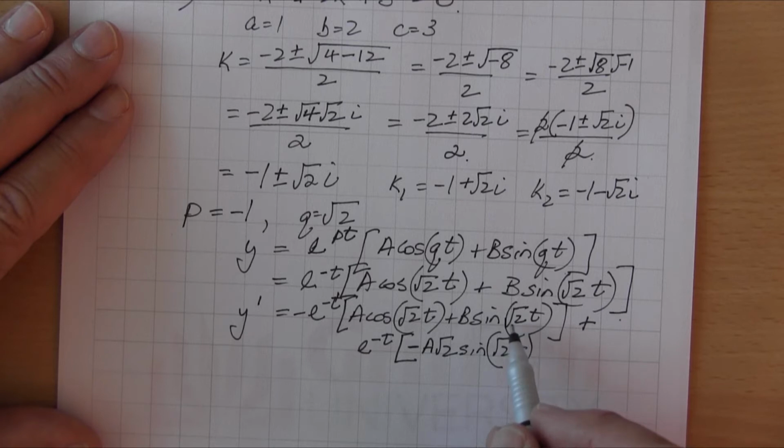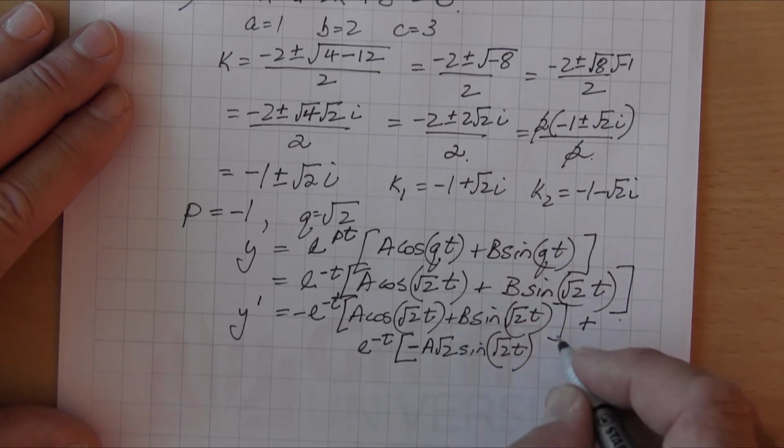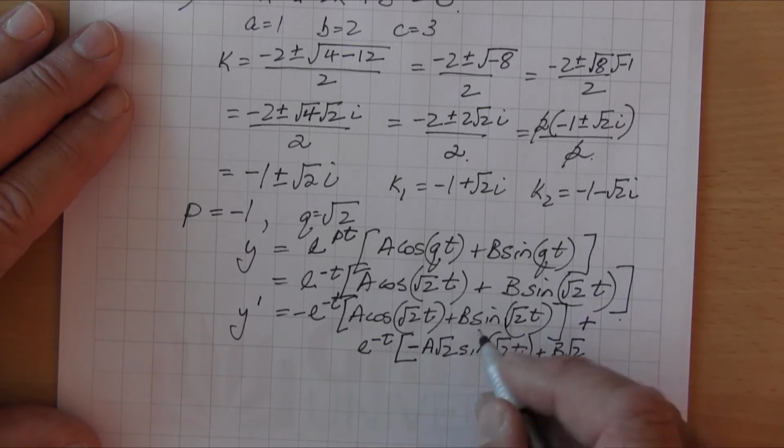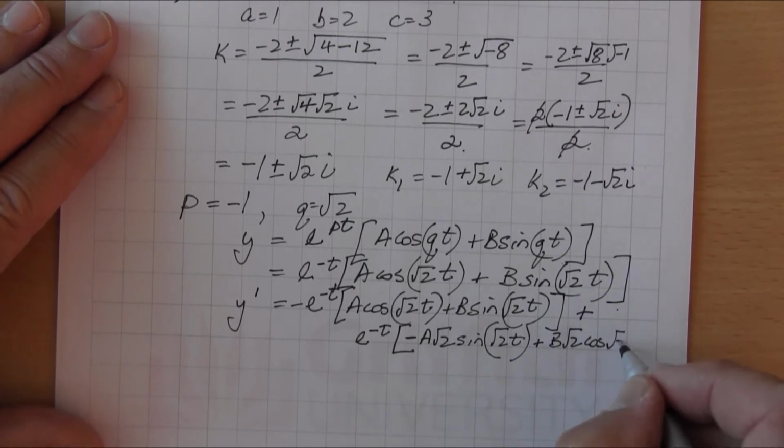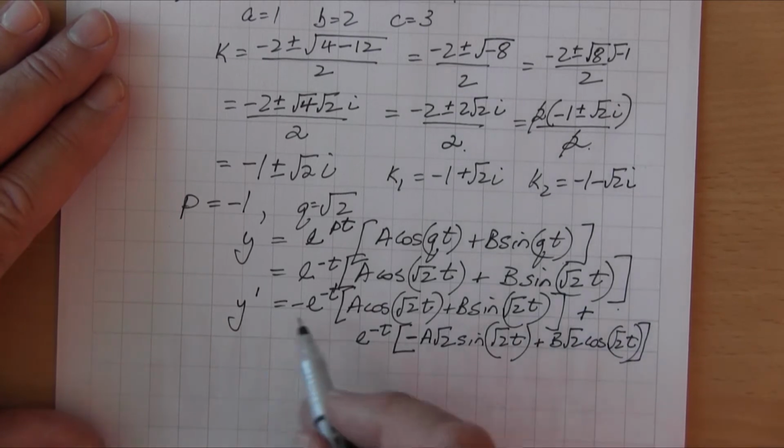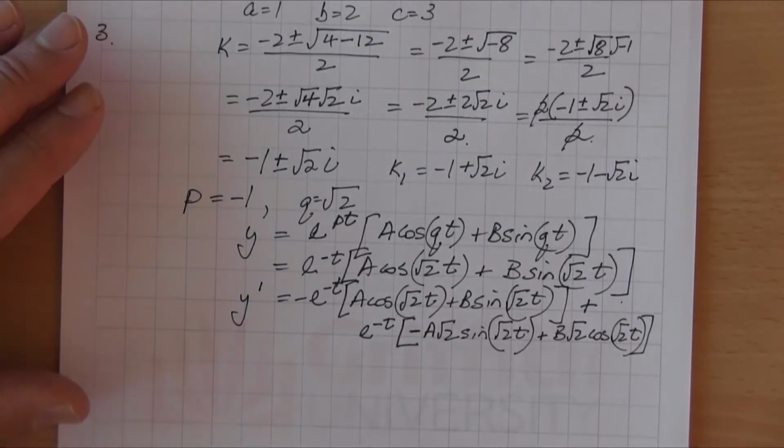Find the derivative of this. Chain rule again, the derivative of root 2t is just root 2, and that'll come out the front, so that'll be plus b root 2, derivative of sine is cos root 2t. So the first derivative is all of that.